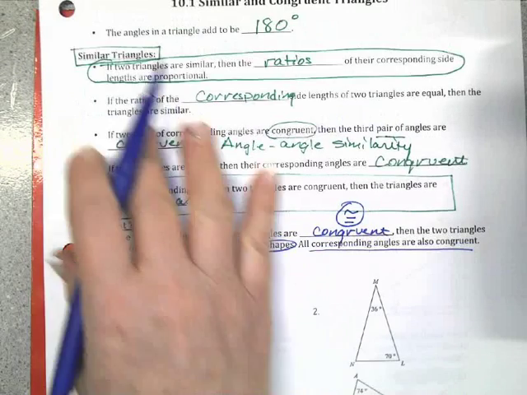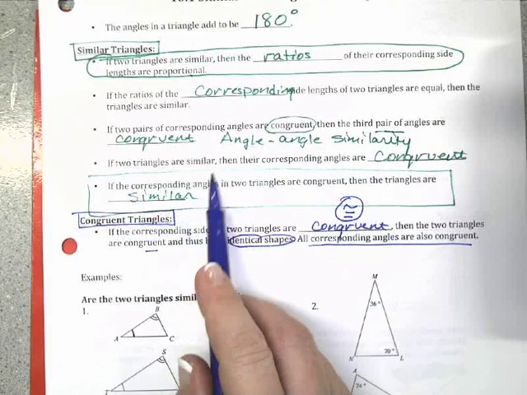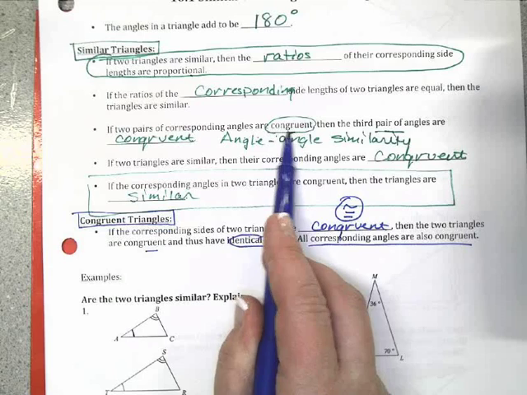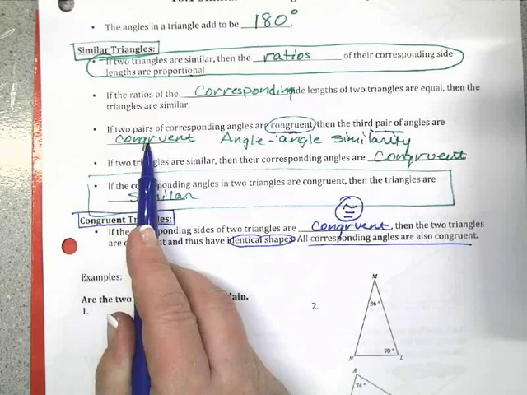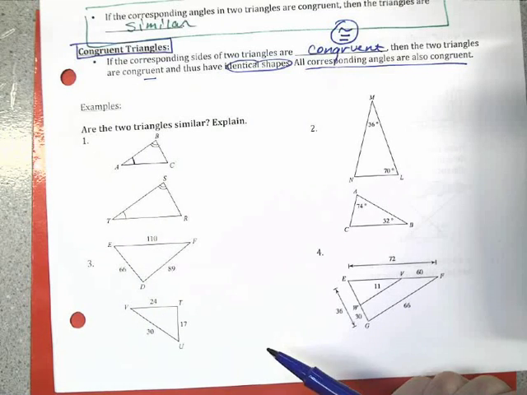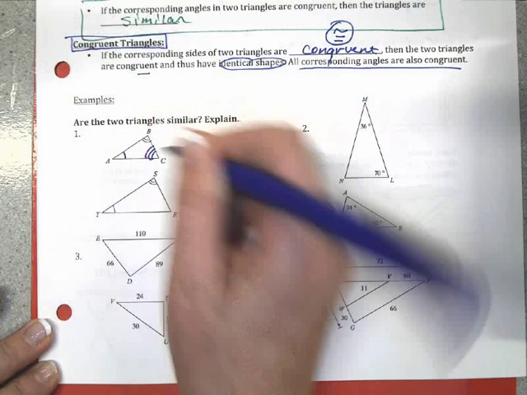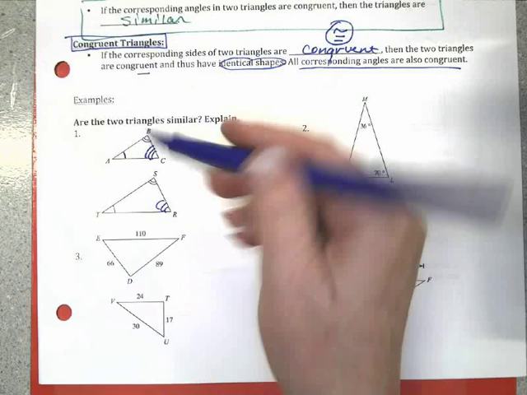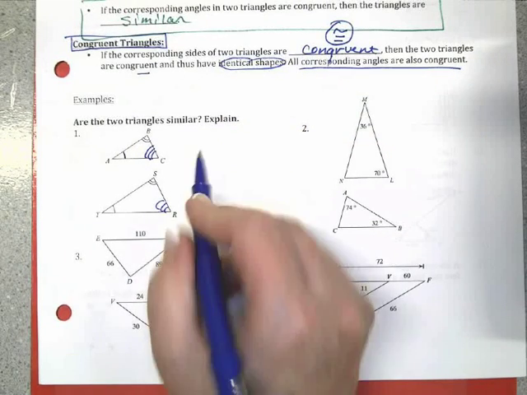Now according to one of these bullet points up here, if we have two pairs of corresponding angles that are congruent, then the third pair would also be congruent. So if we know that two pairs are already marked congruent, we can go ahead and mark the third pair of angles congruent. So I'm going to use 3 arcs across angle C and 3 arcs across angle R, which means angle C is congruent to angle R. So are these two triangles similar?